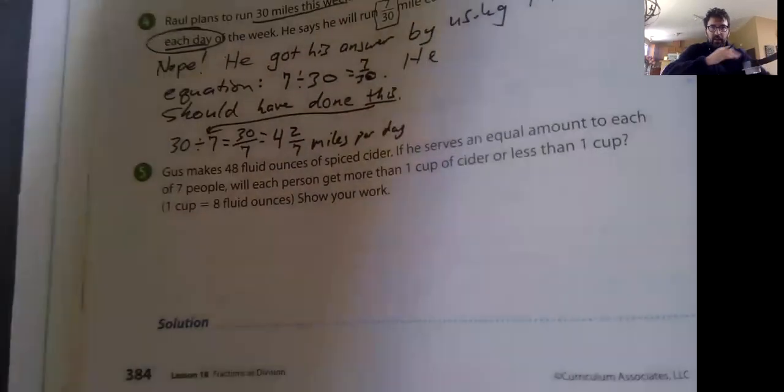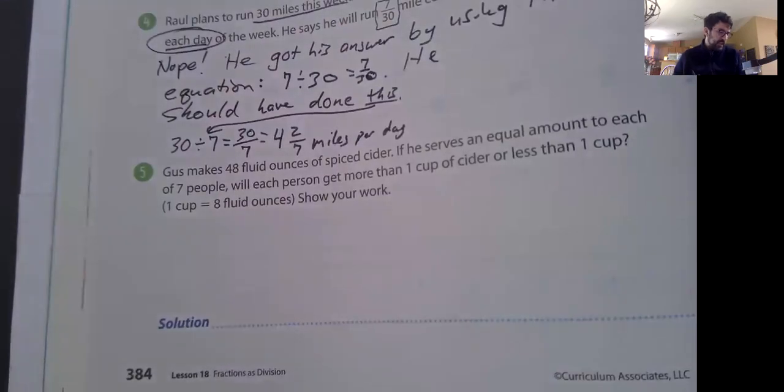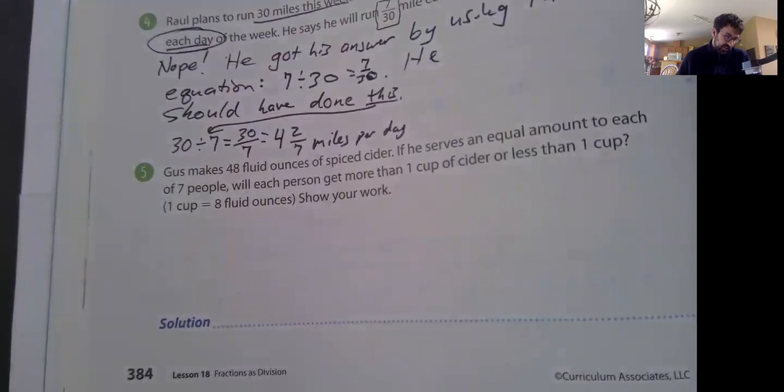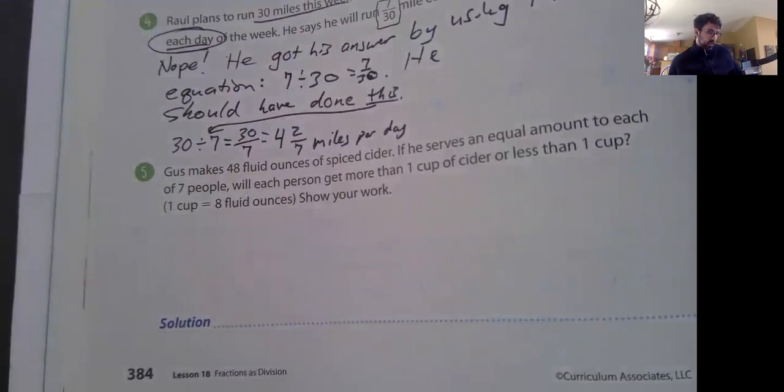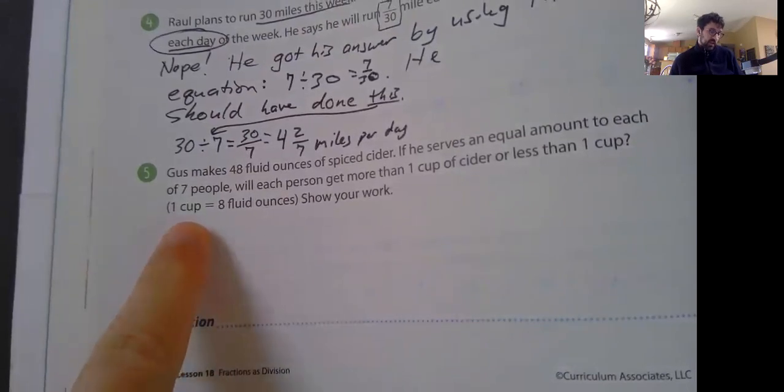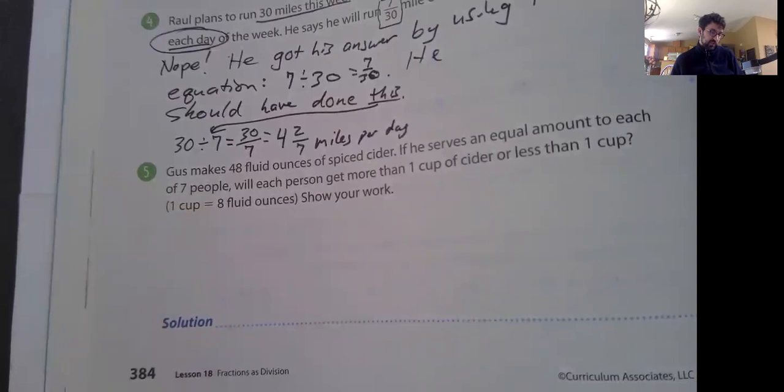I'm moving on. Okay. Last problem for the day today: Gus makes 48 fluid ounces of spiced cider. If he serves an equal amount to each of 7 people, will each person get more than 1 cup of cider or less than 1 cup? Okay, and again, 1 cup is equal to 8 fluid ounces. Show your work. Here's where you should pause it and go ahead and get to work.